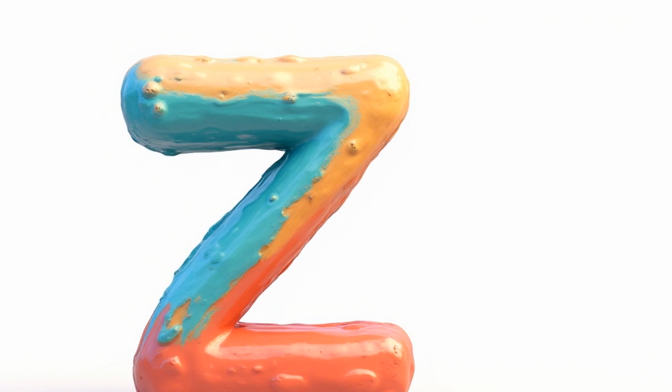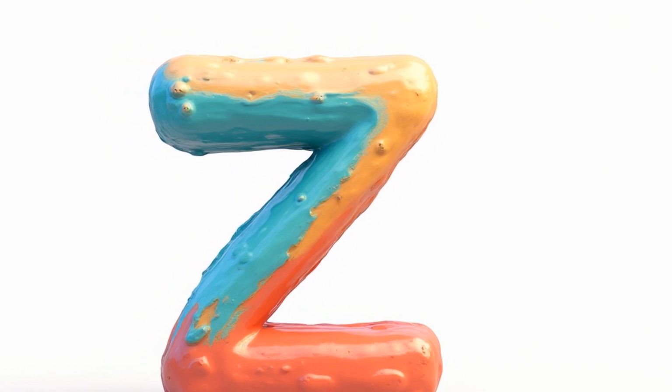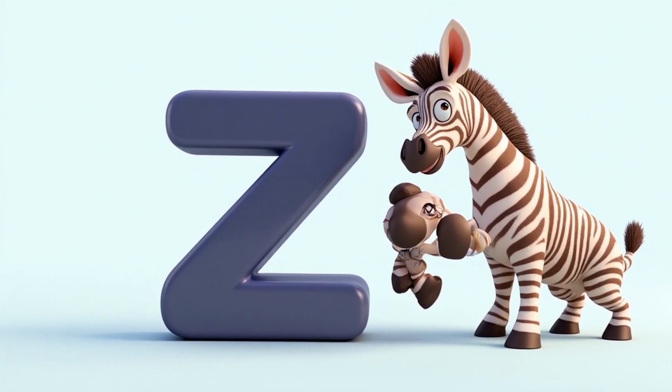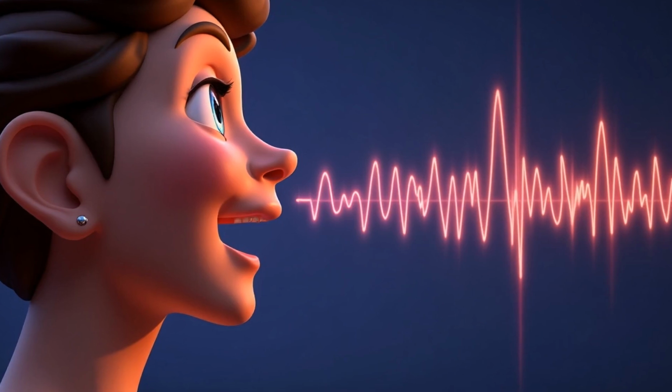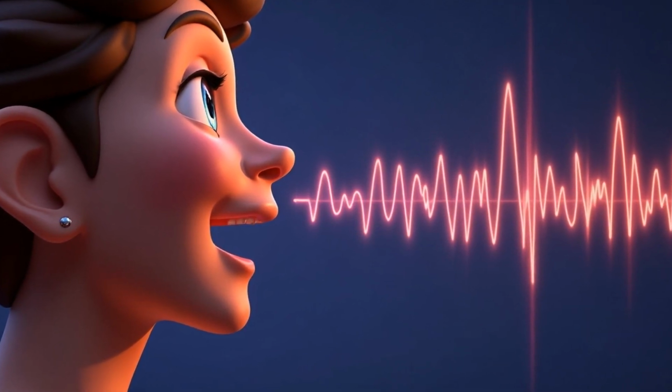The letter Z is the 26th and final letter of the English alphabet. The word zebra is an example of a word that begins with the letter Z. Phonetically, the letter Z is pronounced with a voiced fricative sound.